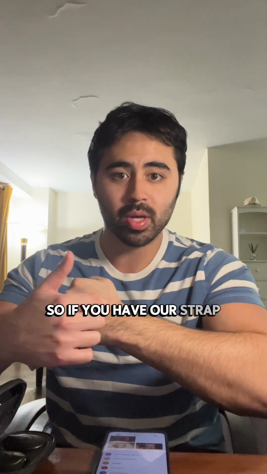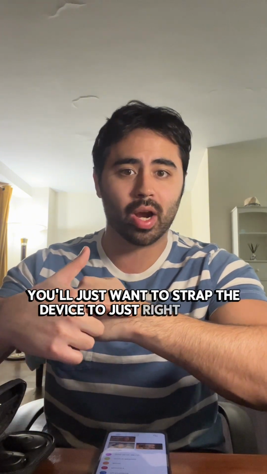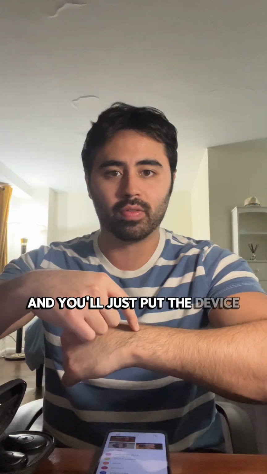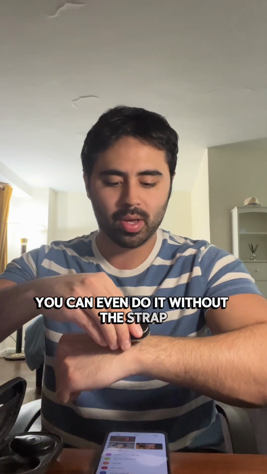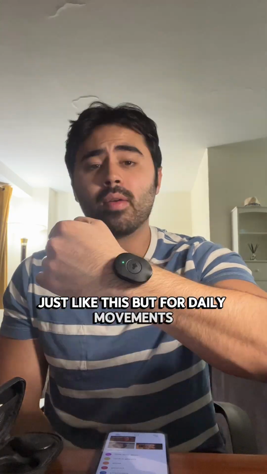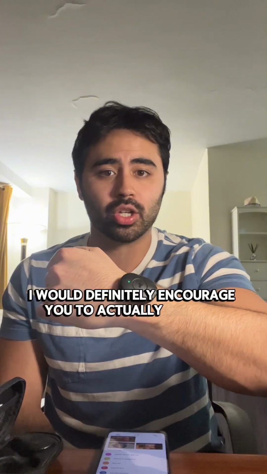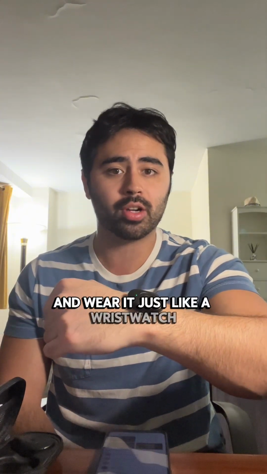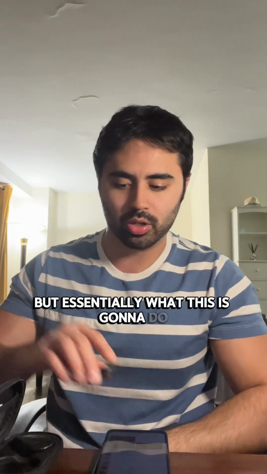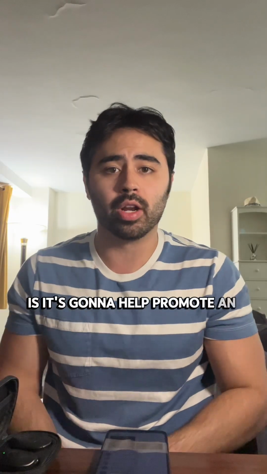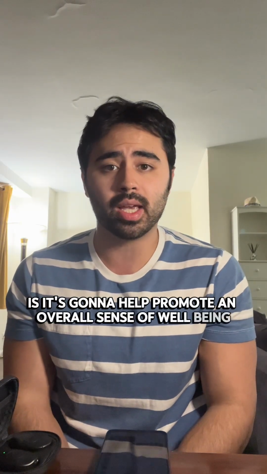So if you ever strap, you'll just want to strap the device to just right about here, and you'll just put the device right here. You can even do it without the strap, just like this. But for daily movements, I would definitely encourage you to actually use our strap and wear it just like a wristwatch. But essentially what this is gonna do is it's gonna help promote an overall sense of well-being and focus throughout your day.